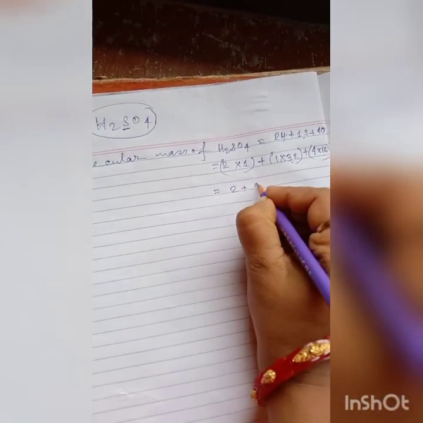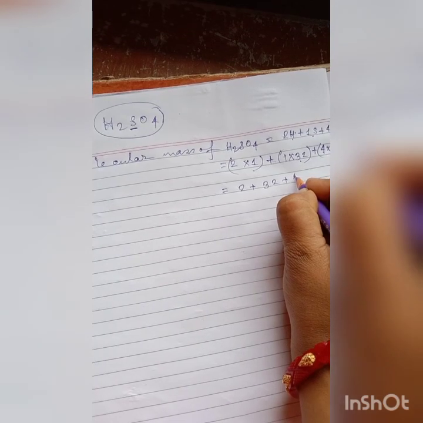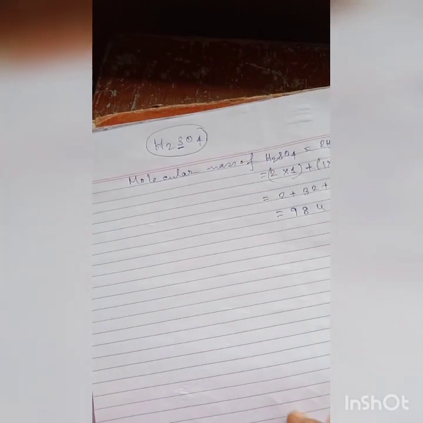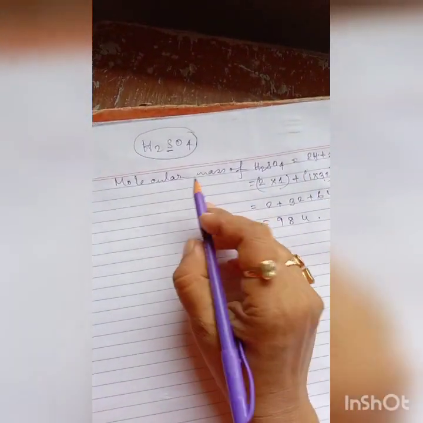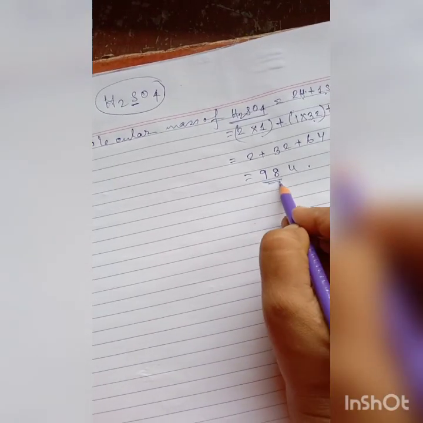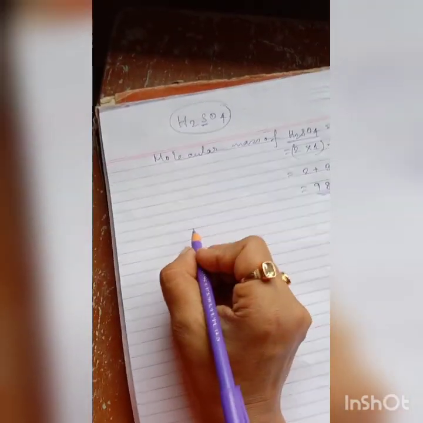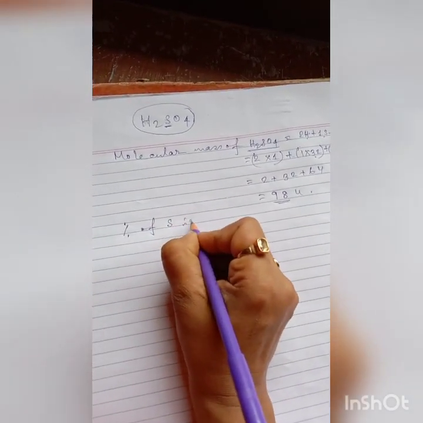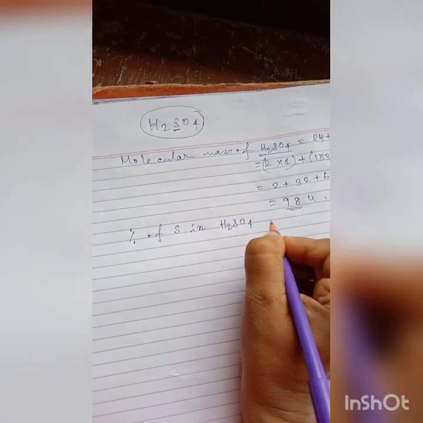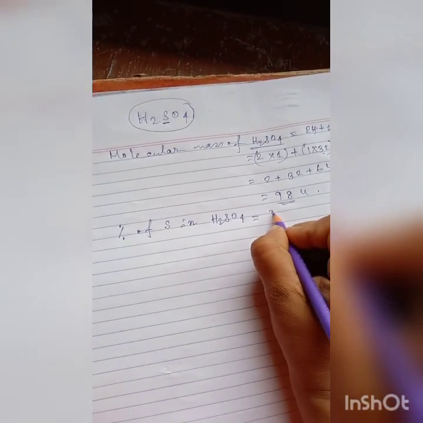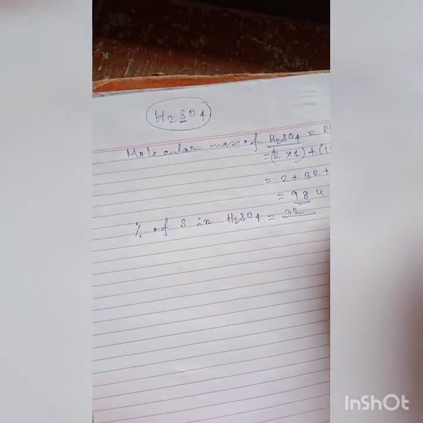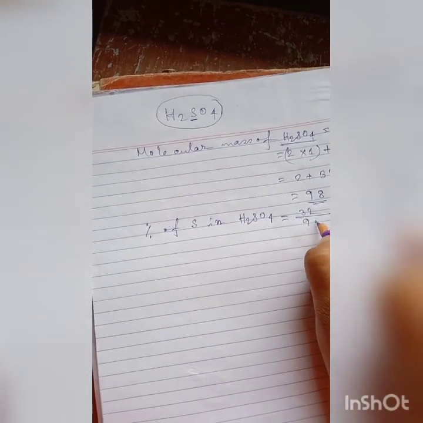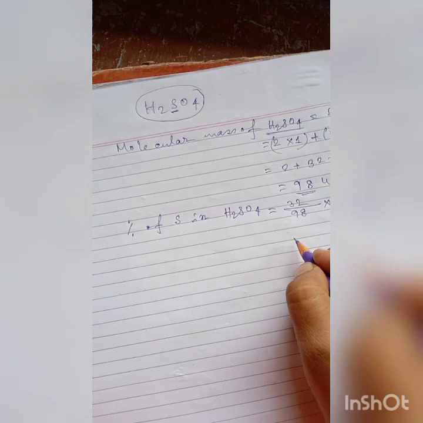That is 2 plus 32 plus 64. That is 98 unit. Okay student, so molecular mass of sulfuric acid is 98 unit. Clear? Now we calculate the percentage of sulfur in sulfuric acid equal to 32 by 98 into 100.